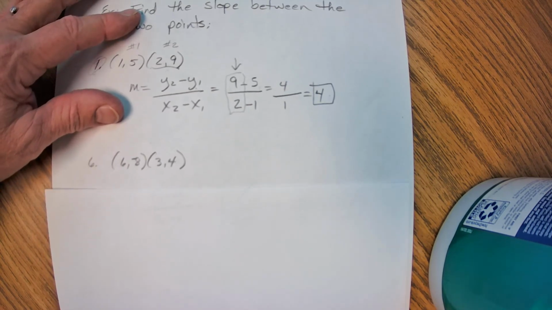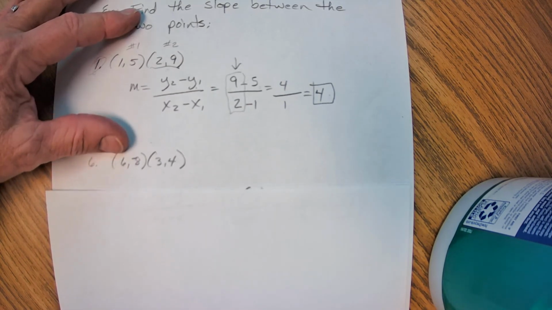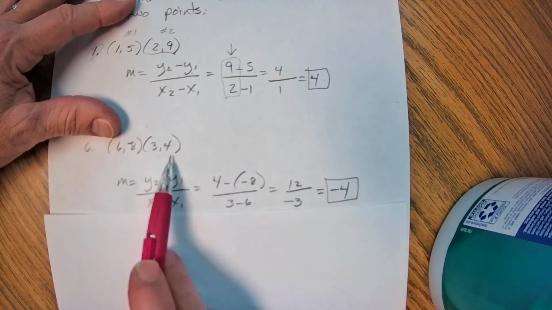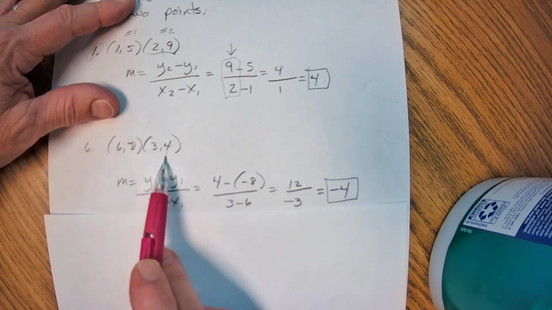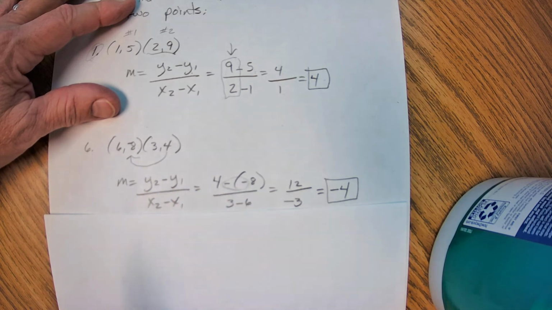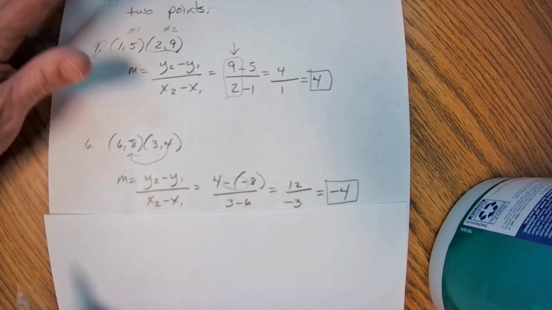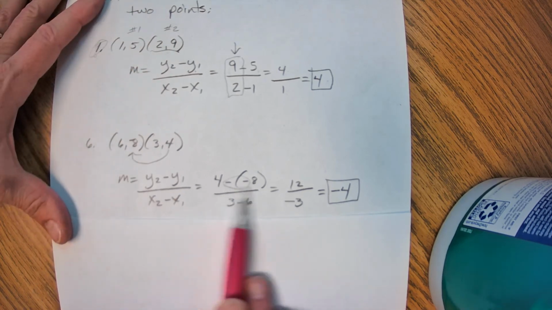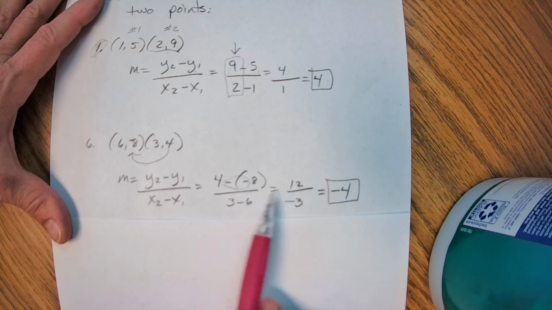So now I want to find the slope of the line that goes through these 2 points. And again, I've chosen this, so I'm going 4 minus a negative 8. This is why we're going to write everything down. Please, please, please do not try to do this in your head, because you're going to screw it up, just like I do when I do it in my head. And you're going to screw it up with circumstances like this.